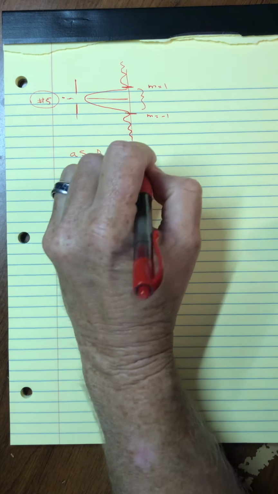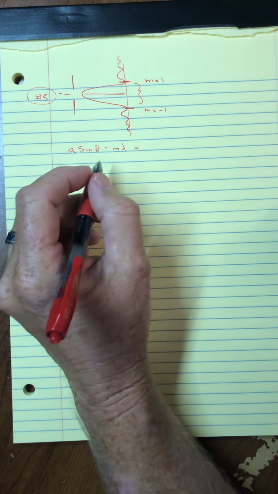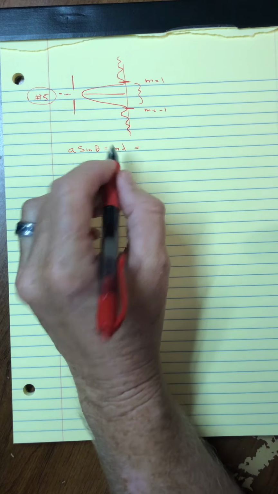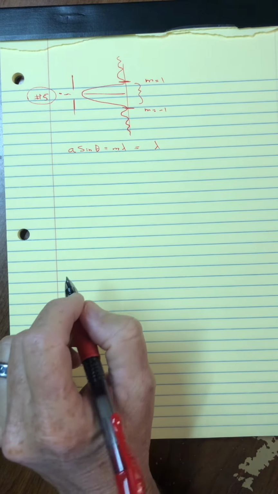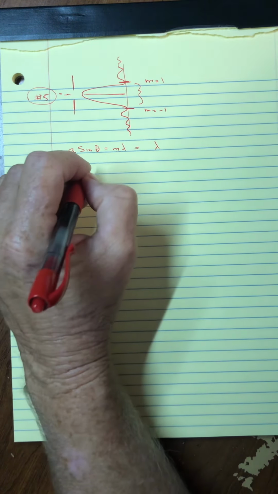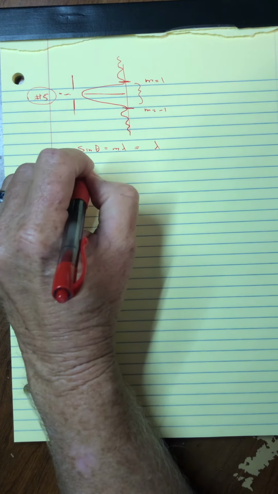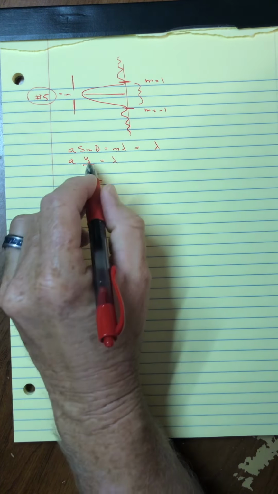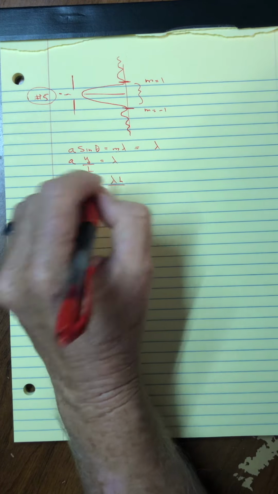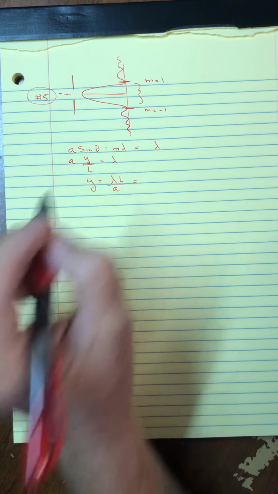And so I can set m equal to 1 to figure out where it is on the screen. So that would be a sine theta equals lambda, and the small angle approximation would make this a y over L. Solving for where on the screen this dark spot is, I would get y equals lambda times L over a.